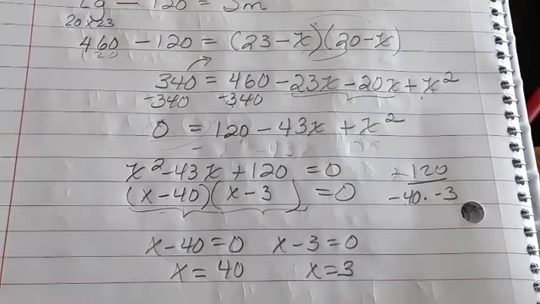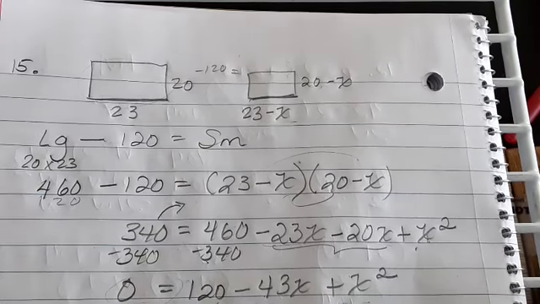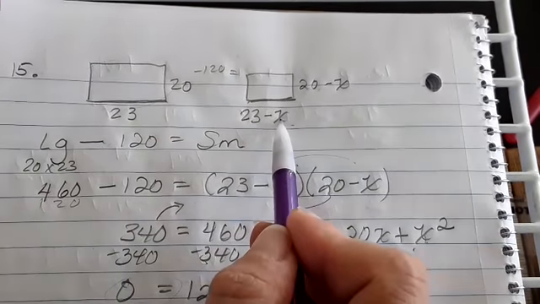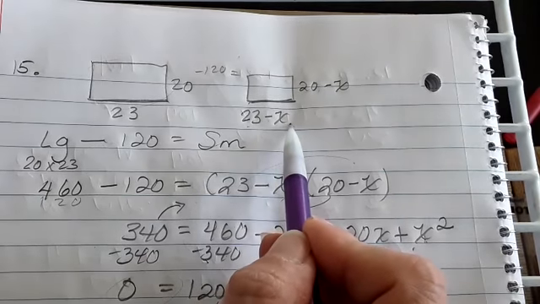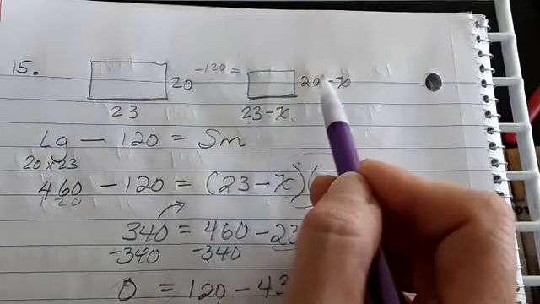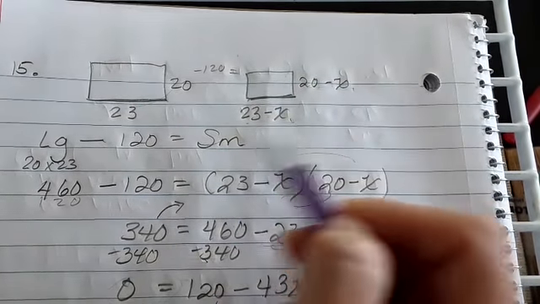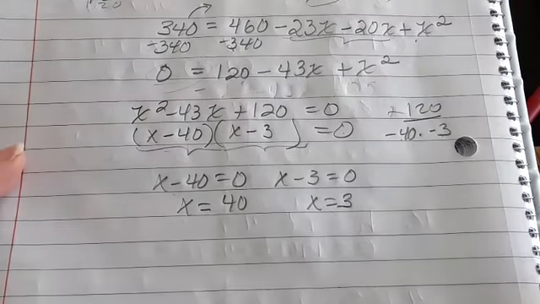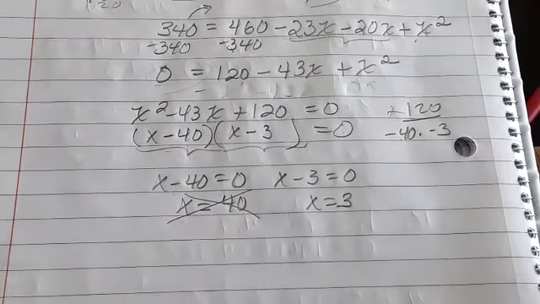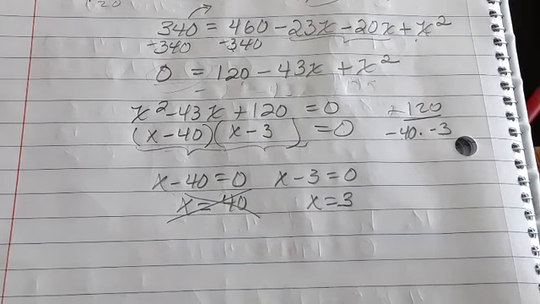Now, one of those, if you take a look, remember what x represents. If you plug it in here and x is 40, what would 20 minus 40 be? Can we have negative length and width values? So in this case, that 40 will get thrown out, even though it's a legitimate value for that equation.